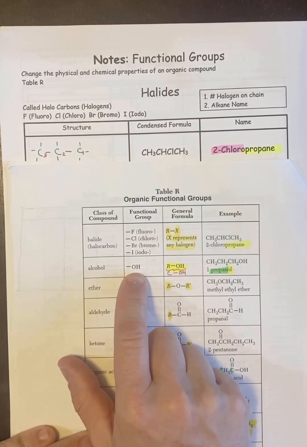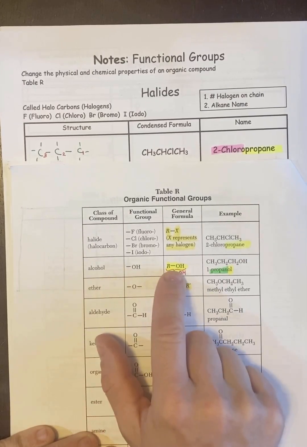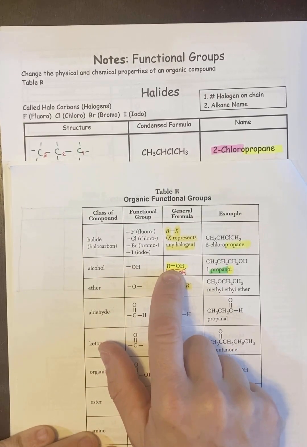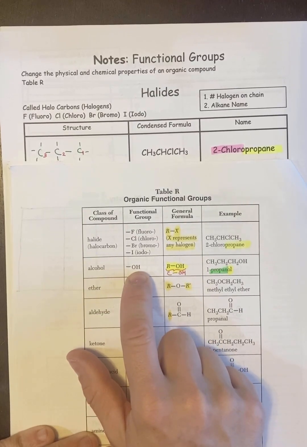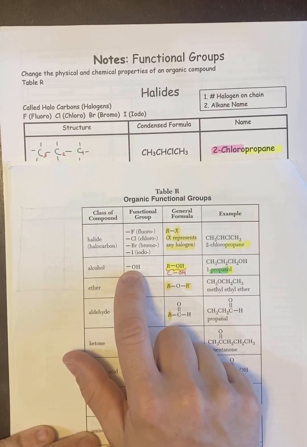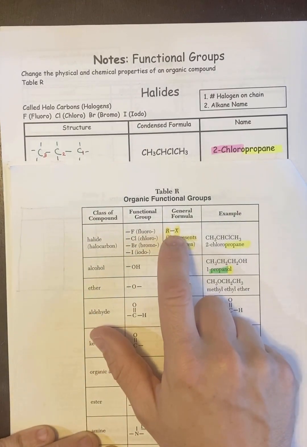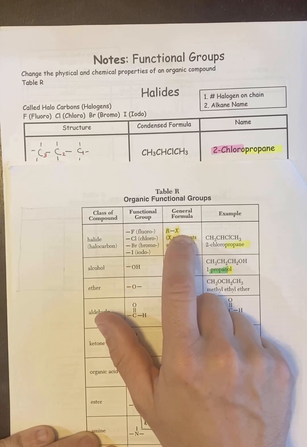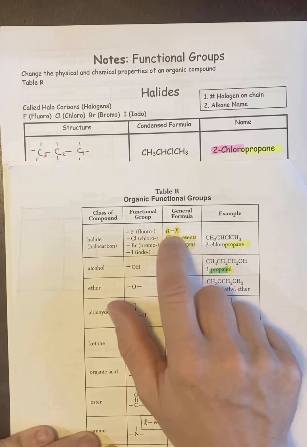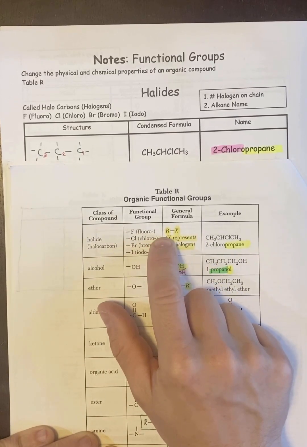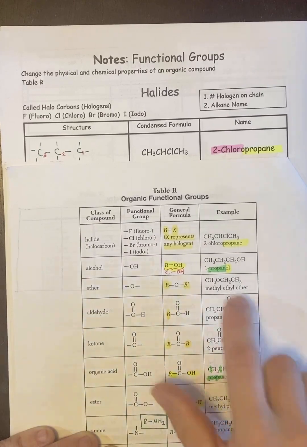So by looking at this, what it's saying is, okay, it's an OH stuck on to an R, R being the carbon. So an alcohol group is just an OH that sticks onto a carbon the same way a hydrogen would stick onto a carbon. If we look at the general formula for the halides, they use X because X could be F, Cl, Br, or I, but it's the same idea. It's a halogen stuck onto a carbon in place of a hydrogen. That's essentially what's happening.